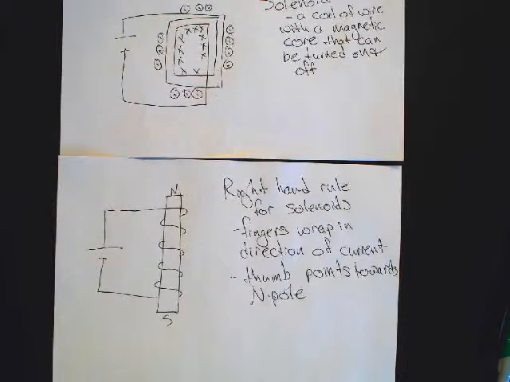I always try to catch people using their left hand during quizzes and tests and say, no, that's your wrong hand. I point it out to everyone, but on the flip side, you get your answers right if you're using the correct hand. So actually use your right hand to manipulate your hand in the air to determine what way fields are going.